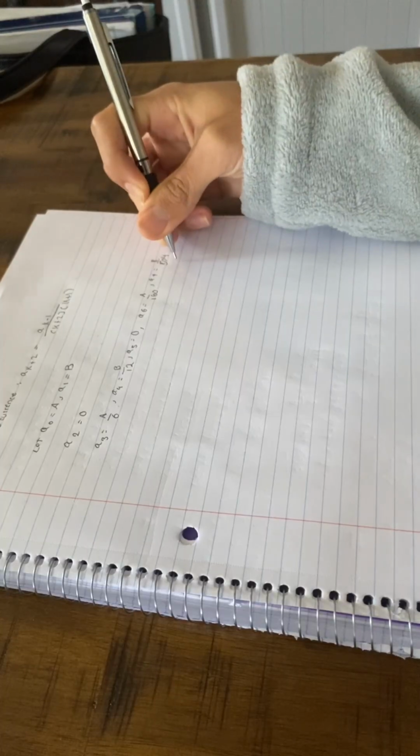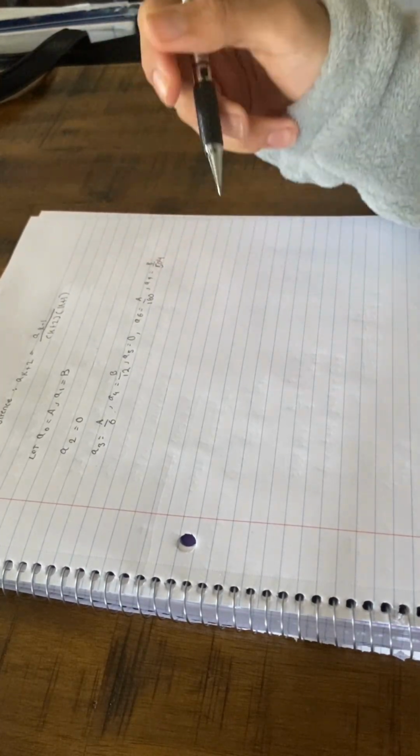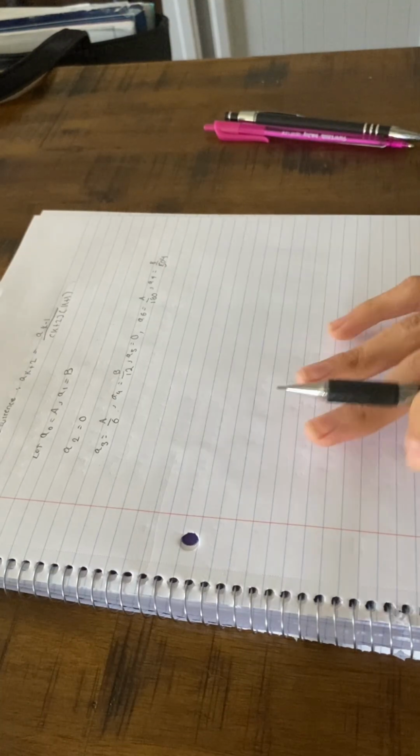There we go. So using the recurrence, I get a sub 3 equals a over 6, a sub 4 equals b over 12, a sub 5 equals 0, and a sub 6 equals a over 180. And a sub 7 equals b over 504, and so on.